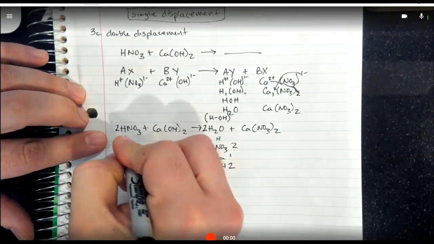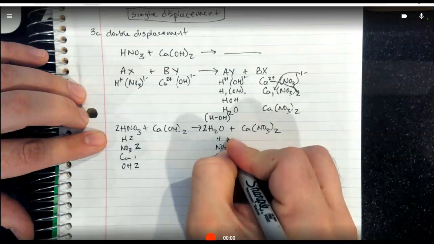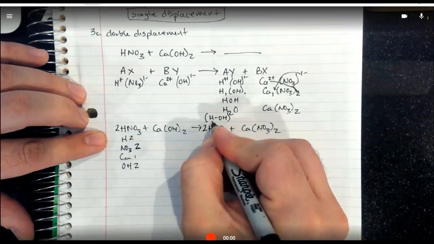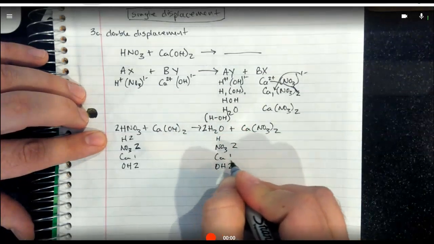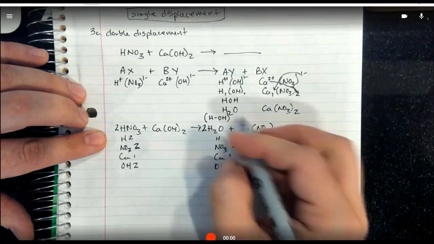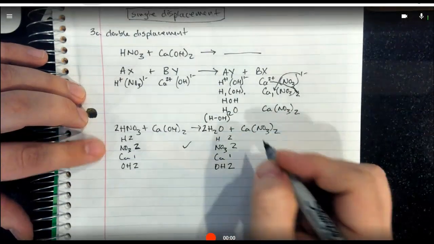We have 2 hydrogens here, and we have 2 hydrogens for the water. Now I'm only counting the hydrogen that's by itself. I'm not counting the hydroxide because we already accounted for the hydroxide hydrogen down here. So it's just those 2. And now we have a balanced chemical equation.